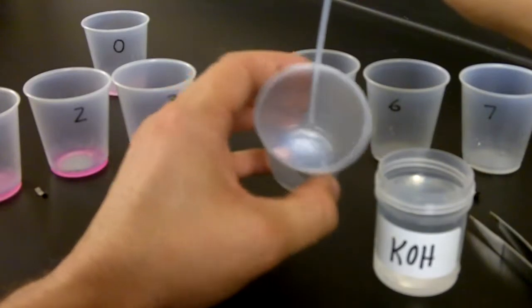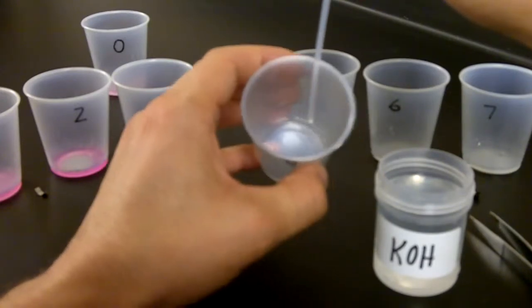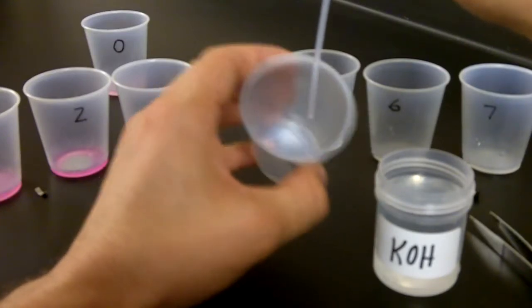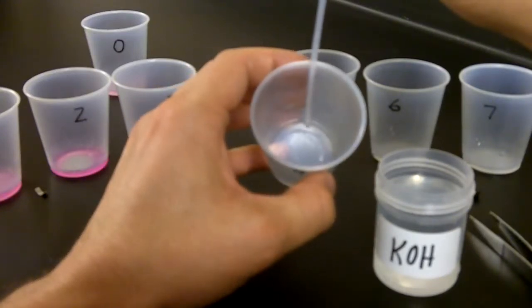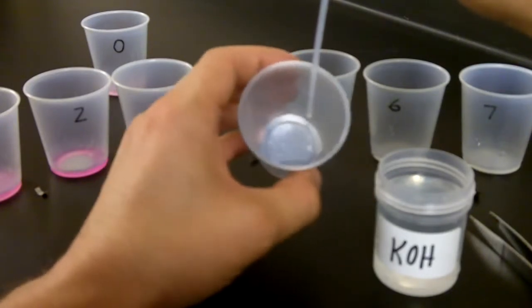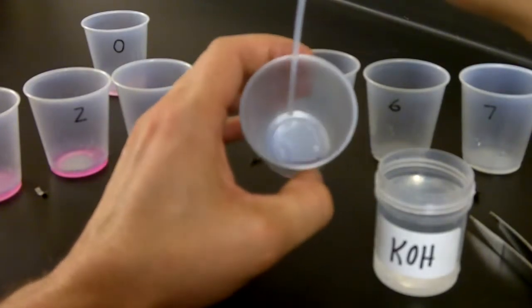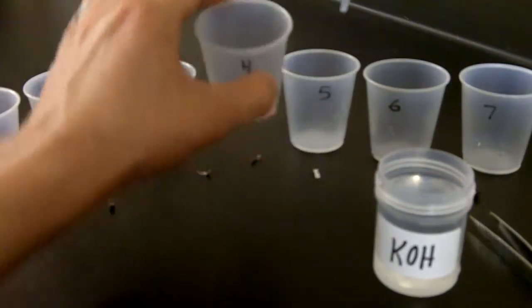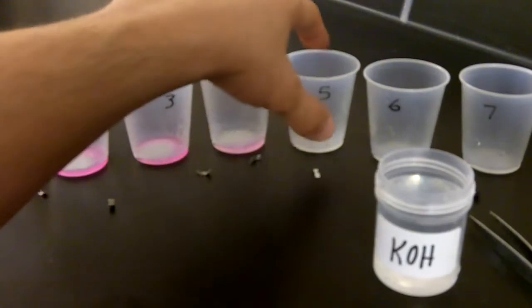Ten. Looks like it's turned pink and it's staying pink, though faint. 16 drops to be recorded for run 4.